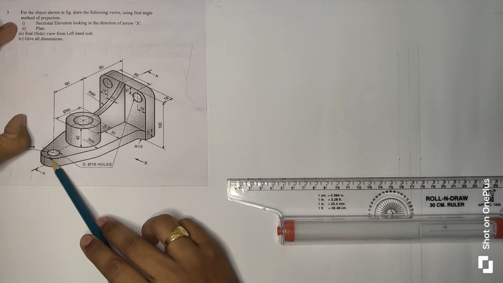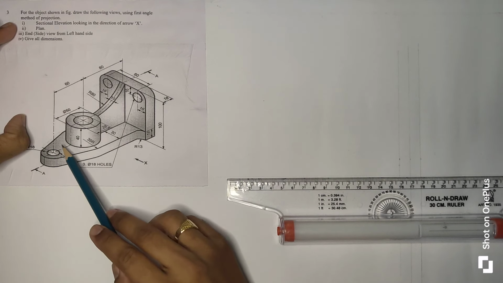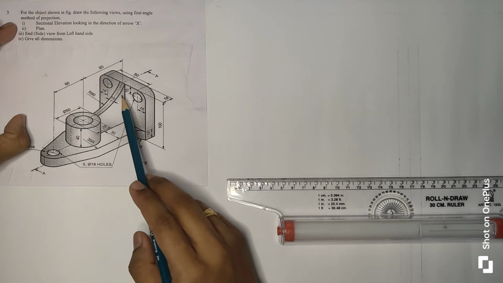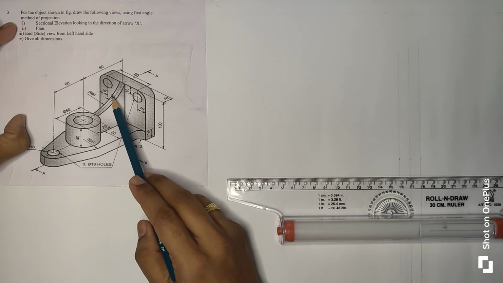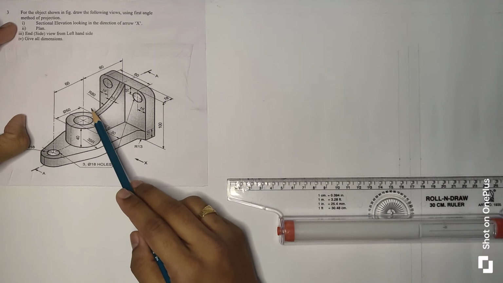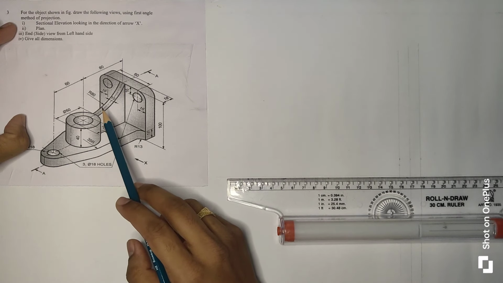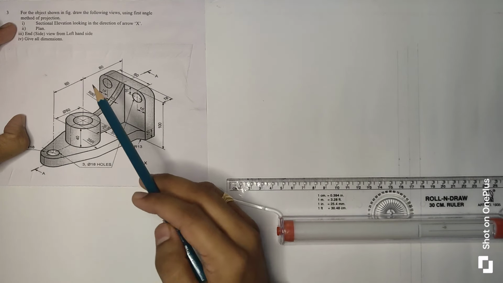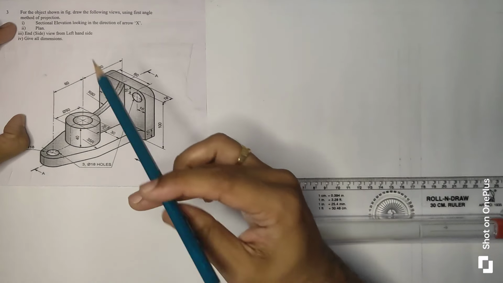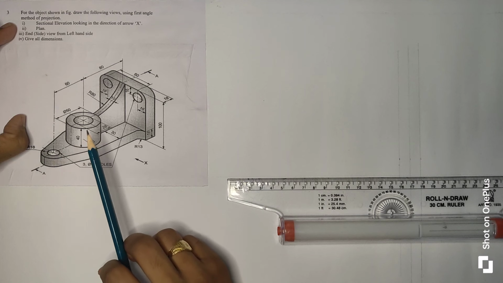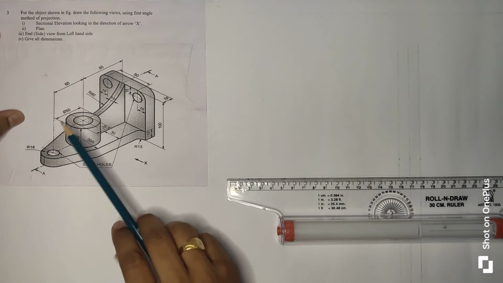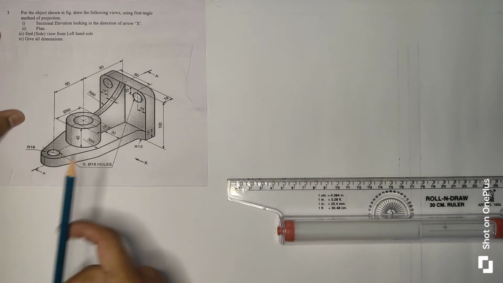Along sectional AA means if we cut this object into two parts along section A, then the cut part is shown in the sectional elevation. Then second is plan, meaning top view, so the top view direction will be like this, and end view means side view from the left hand side, so the side view will be from this direction.